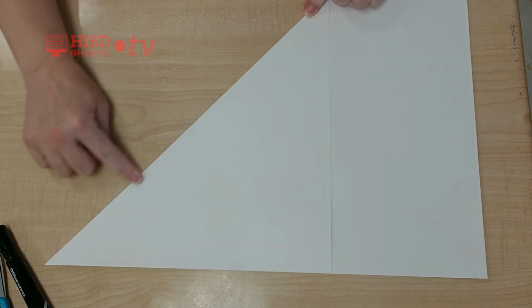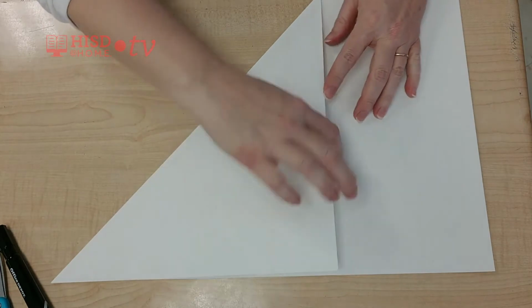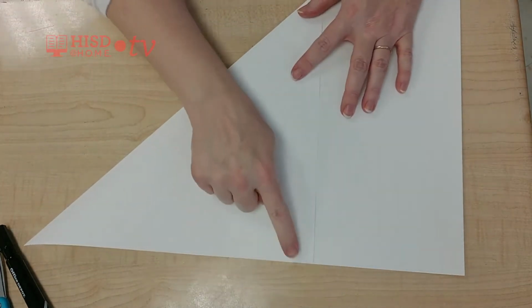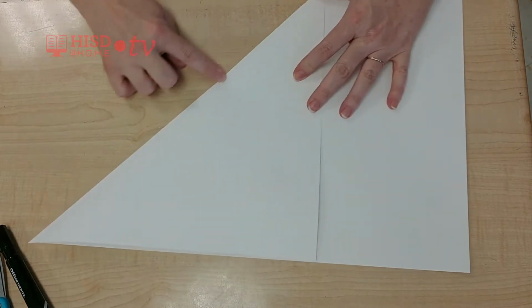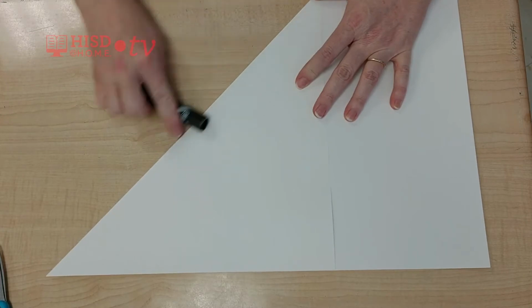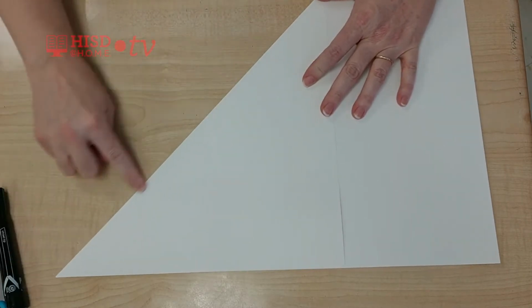Okay, third time. Let me show you again. I just took my paper edge and I pulled it up to the top to match it up, and I folded it down. I can use my marker or my hand to make sure that my edge is nice and crispy.